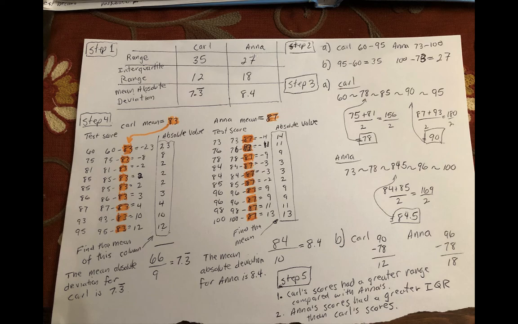The next step was to find the interquartile range. So to understand that, we need to understand where the 5-number summary came from. So I added a little explanation right here. The 5-number summary was given in the chart on page 156 for Carl as 60 as the minimum, 78 as Q1, 85 as the median, 90 as Q3, and 95 as the maximum.